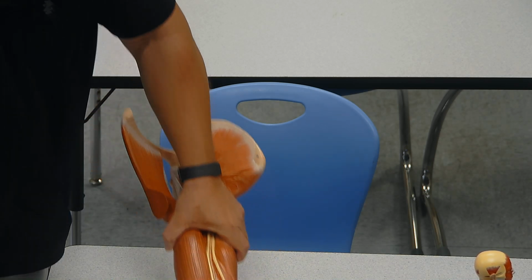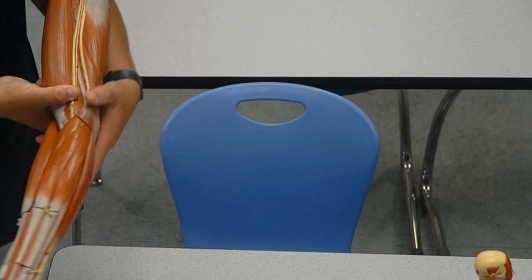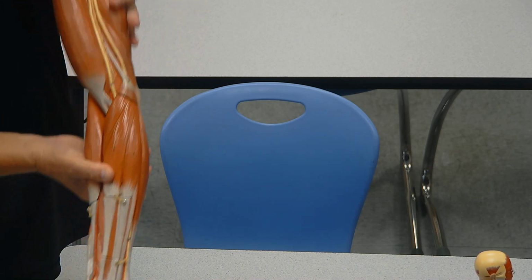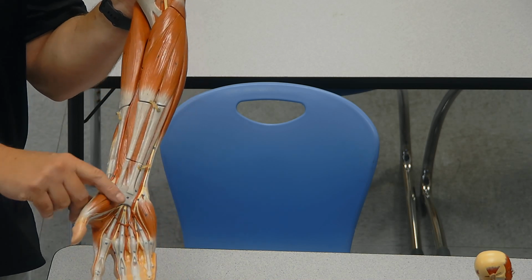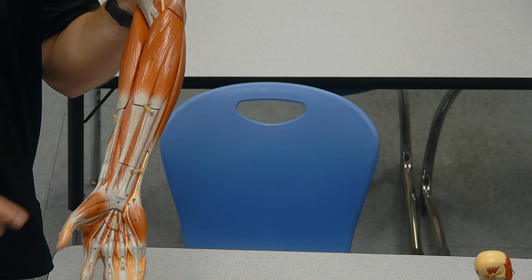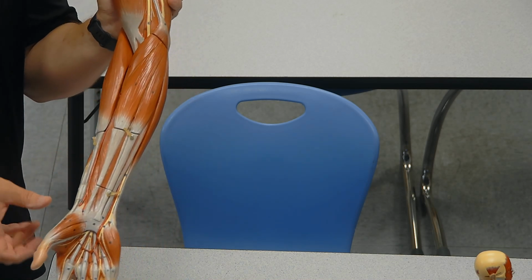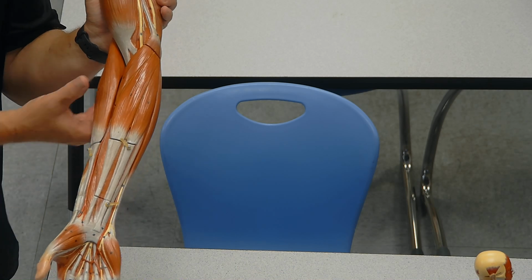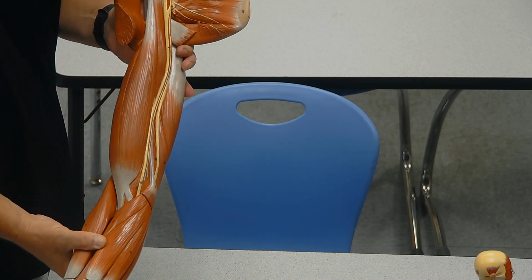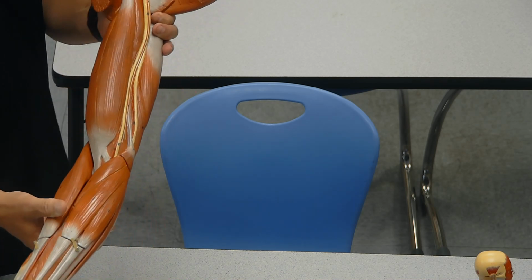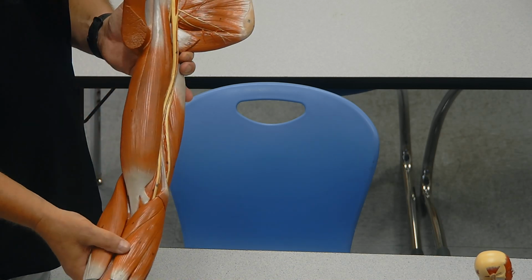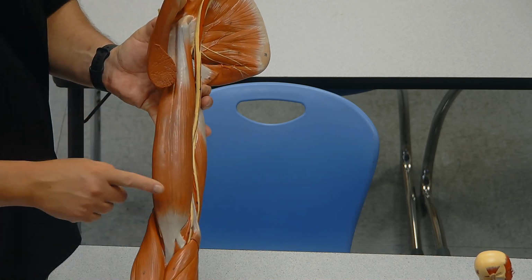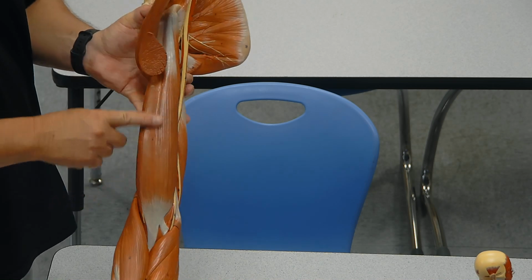Now, let's move to the forearm, which is right here. Always use your thumb as a reference. That should help. Again, this is going to be the lateral side. If we look up this part right here, I'm sorry if I said forearm. I meant these muscles will act on the forearm, but they're located in the arm right here.